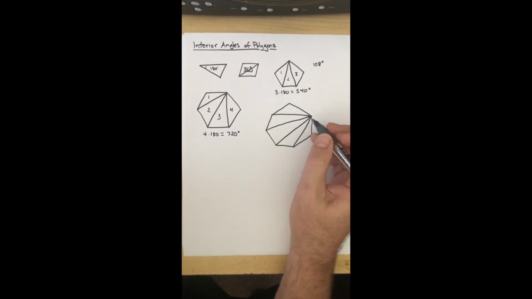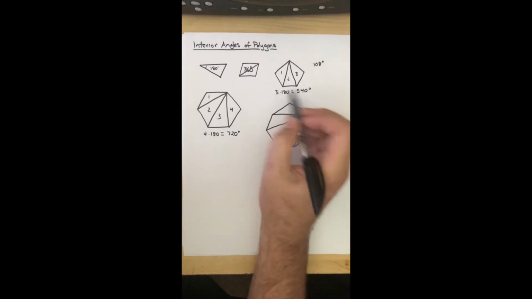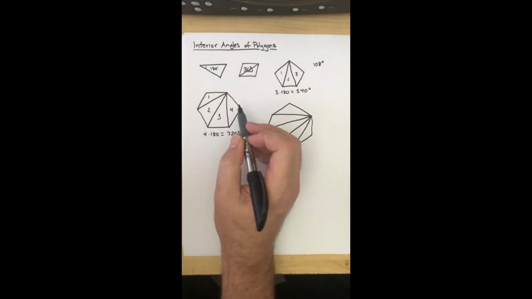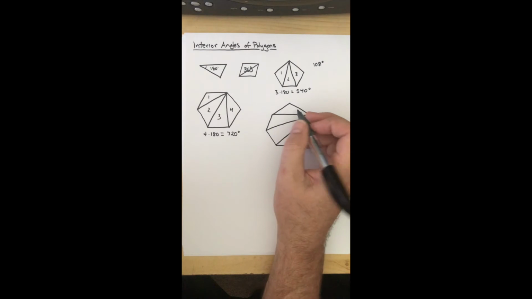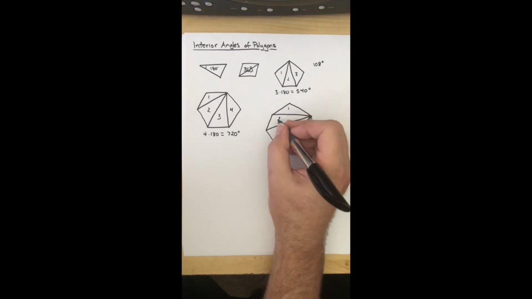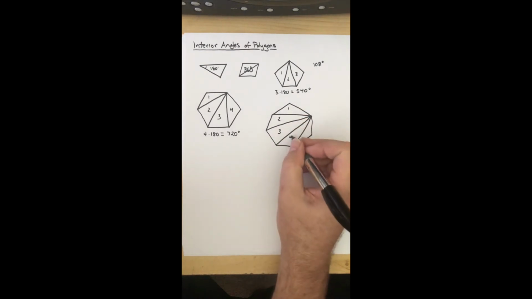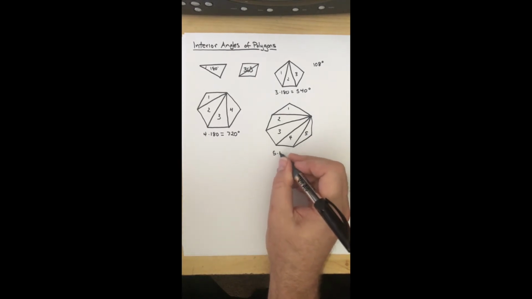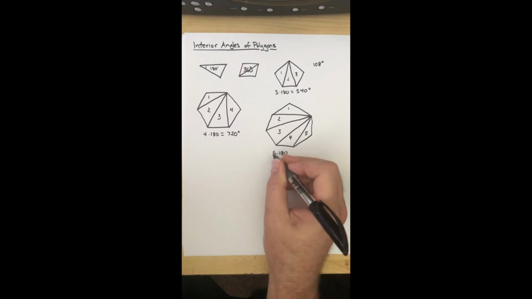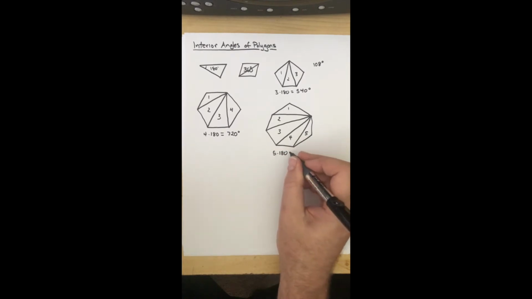Okay, so the 5-sided shape had 3 triangles. The 6-sided shape had 4 triangles. And you guessed it, the 7-sided shape has 1, 2, 3, 4, 5 triangles. 5 times 180, well, that's 500 plus 400, and that is 900.